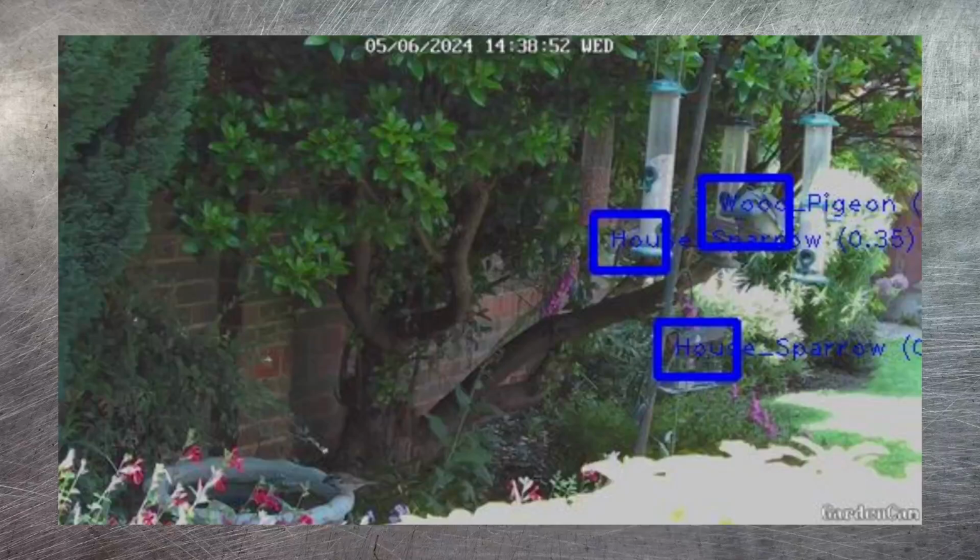Now this time, what I want to do is be able to take a video stream from my bird feeder, dynamically run that through a data model in real time and identify the birds on the feeder. Let's go and take a look how.